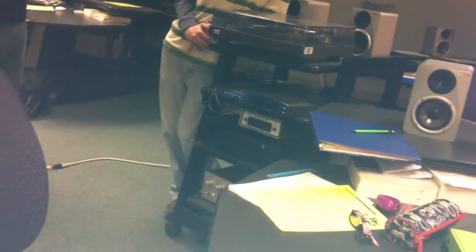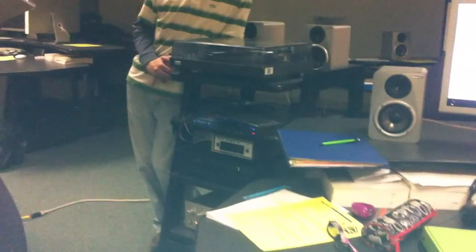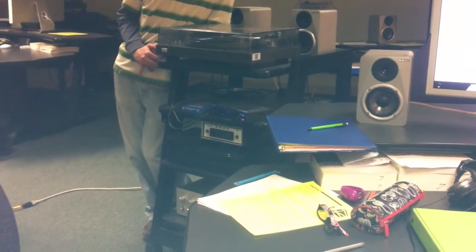MP3. Well, it converts it when it puts it into iTunes. Does it? AAC? I tried it and it didn't work. Really? When you try to burn it says these are not... well, it might be a digital rights management, might be a DRM.